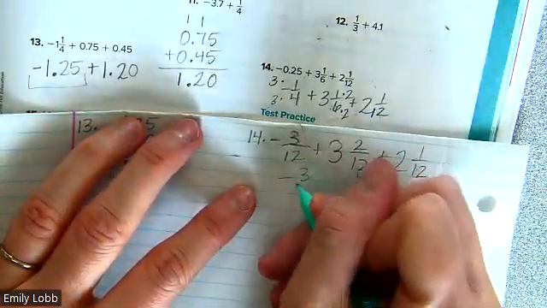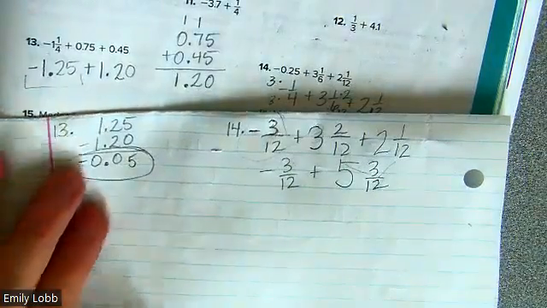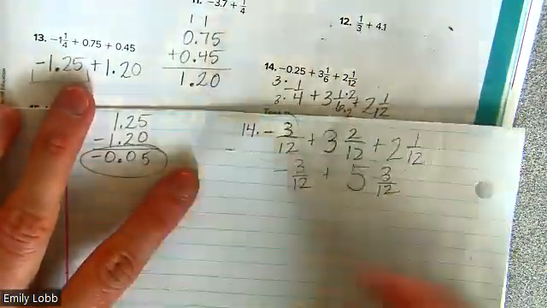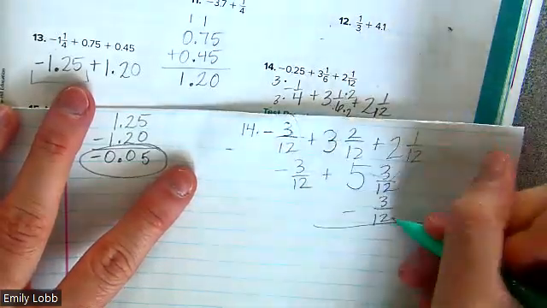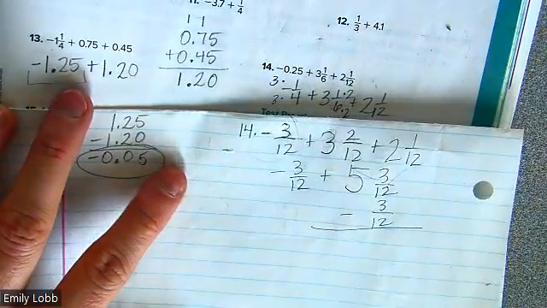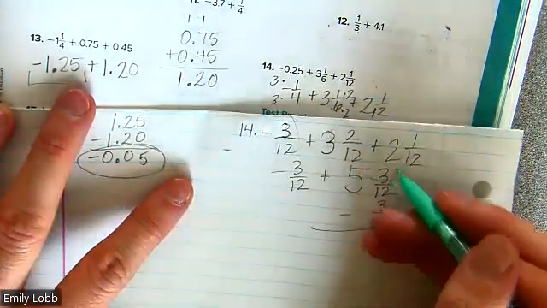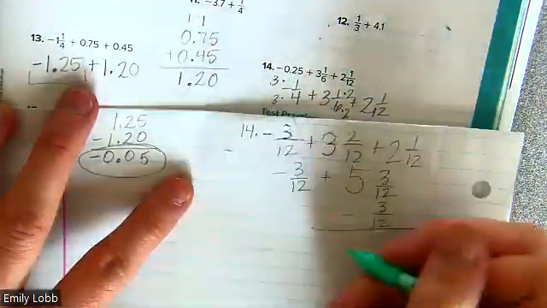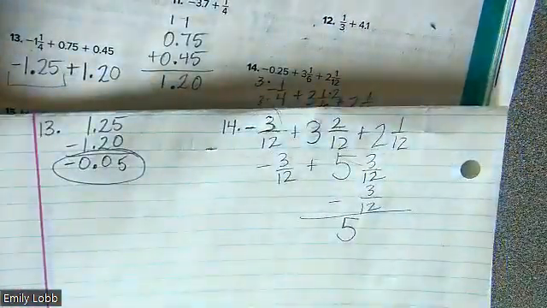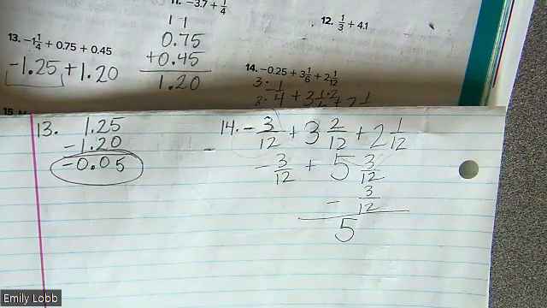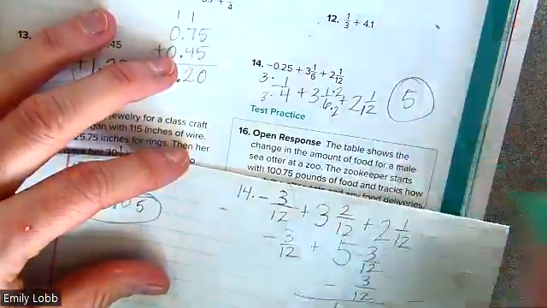And then I'm adding a negative 3/12. Now my signs are different. So I'm finding the difference. I'm taking big minus little. So I can rewrite it vertically if you'd like. 3/12 minus 3/12 is a big fat 0. I'm not going to put a 0 there because then it might look like 50, right? These are going away. They're additive inverses of each other, right? They're the opposite. So we just have a 5. That's it. 5. All that to find an answer of 5, right? For number 14.